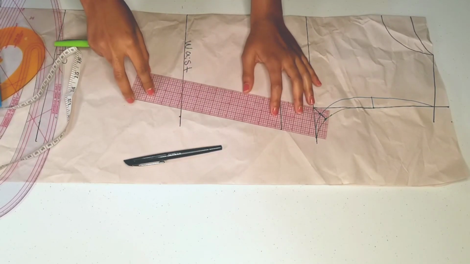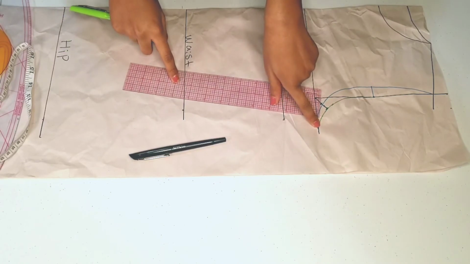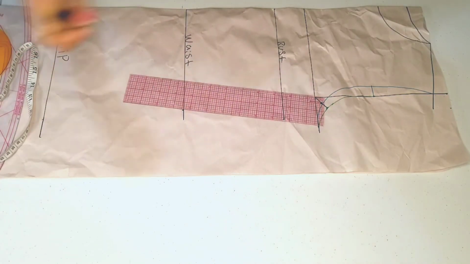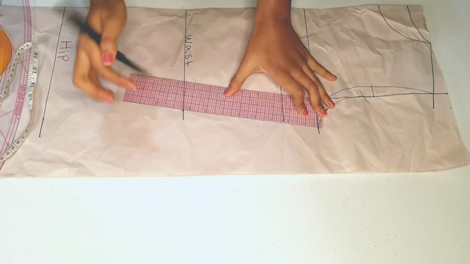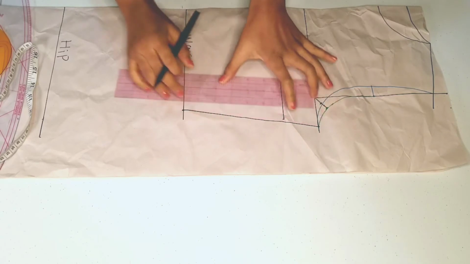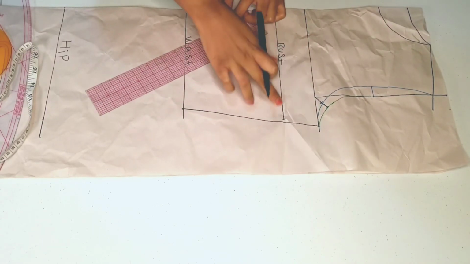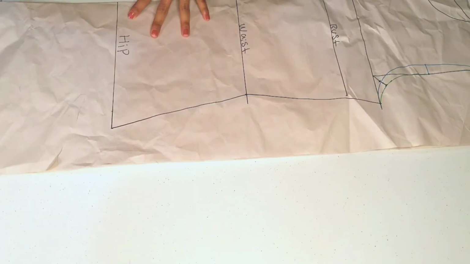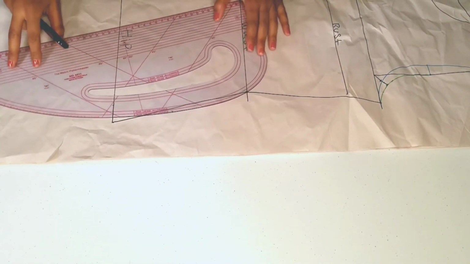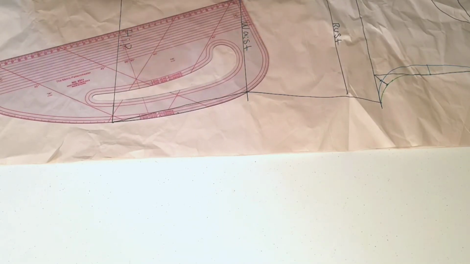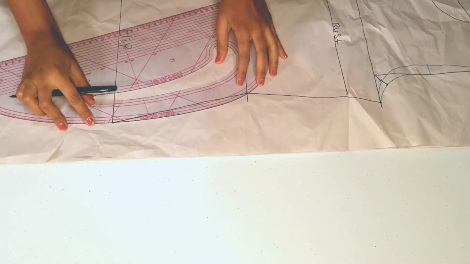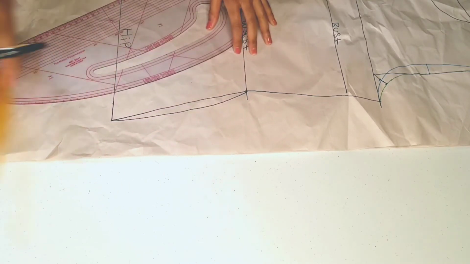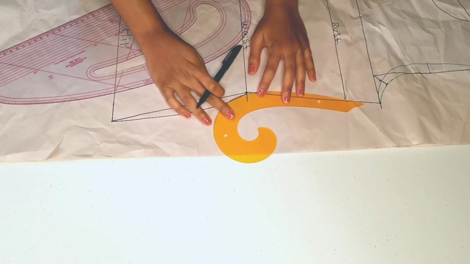Now we're going to connect all of our lines together. So we're going to connect from this point right here to our waist measurement. You can see it comes out just a little bit short from where our bust measurement is, and that's going to allow for some ease. Now I'm going to round out this hip area some. And then make this area a little bit more round.